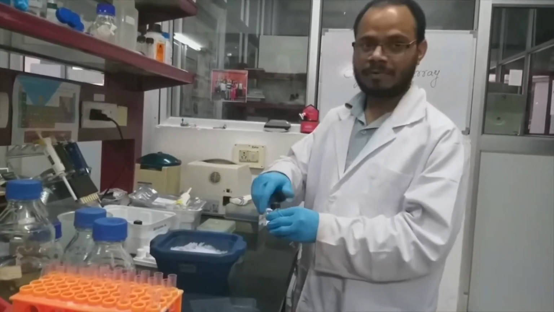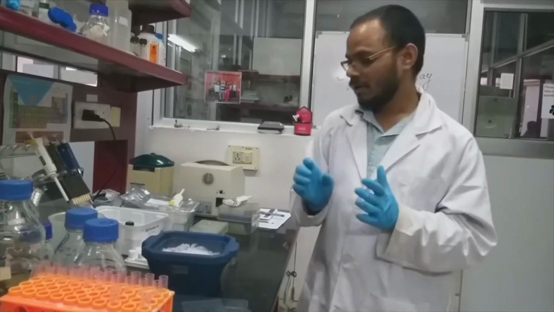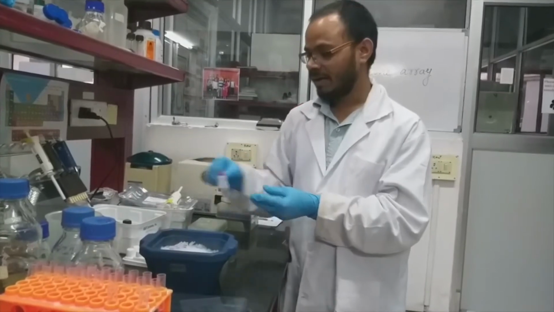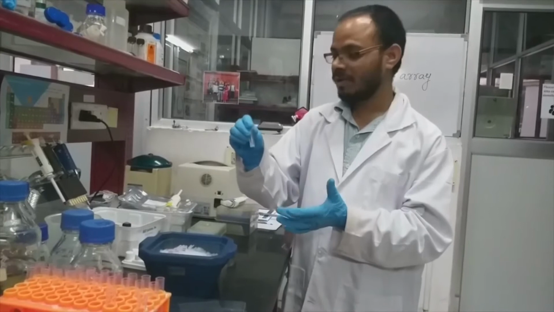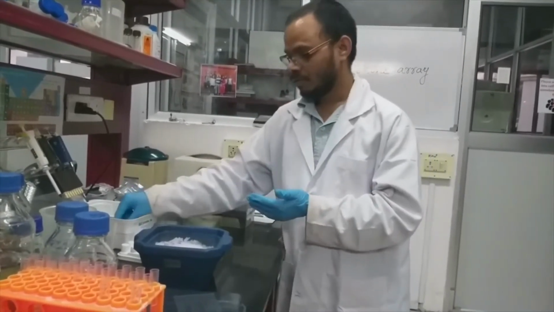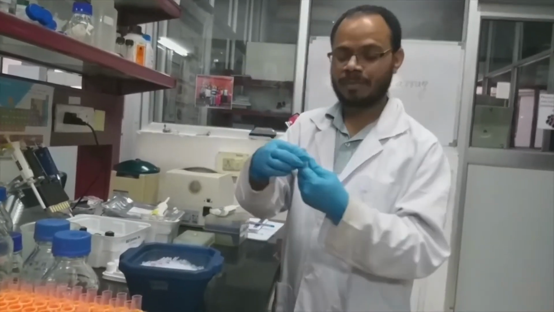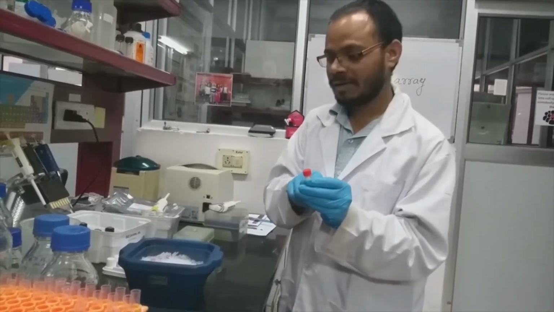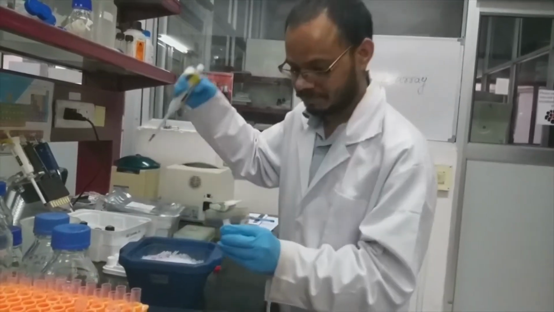Once you have added array buffer 4 to the samples, next you have to prepare the detection antibody cocktail by adding 100 microliter of distilled water to the detection antibody. I have prepared this by adding 100 microliter. You have to suspend it properly. Out of this you take 15 microliter and add it to each sample. So let's do this.